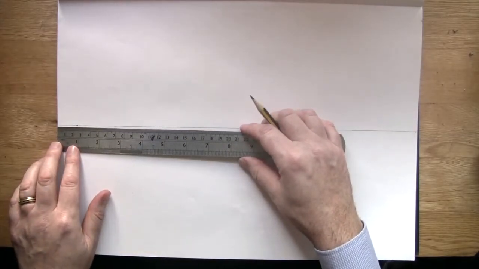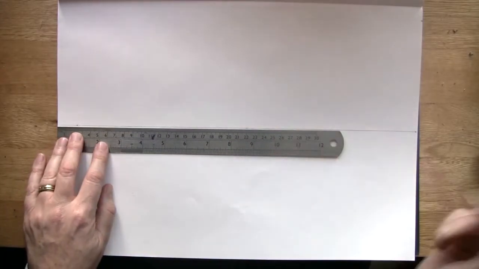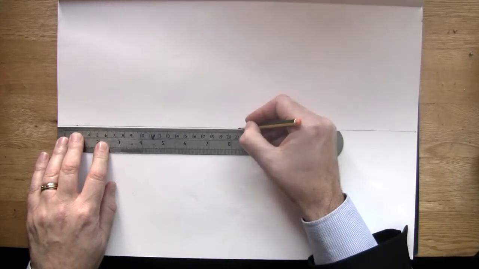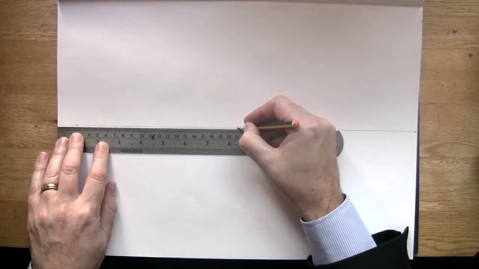Okay, and now on this eye line, we're going to go halfway, we're going to draw the vanishing point of the one-point perspective. And because I know this page is 42 across, I can easily make the mark there at 21. I'm going to do a little circle there to show the vanishing point.